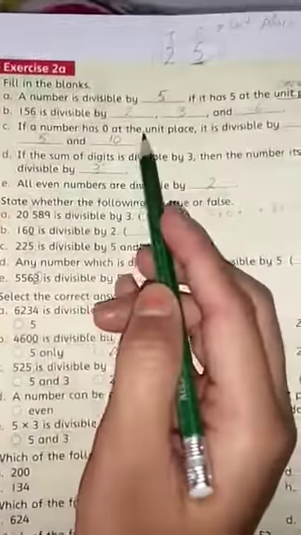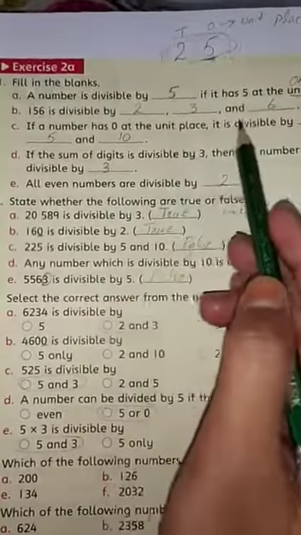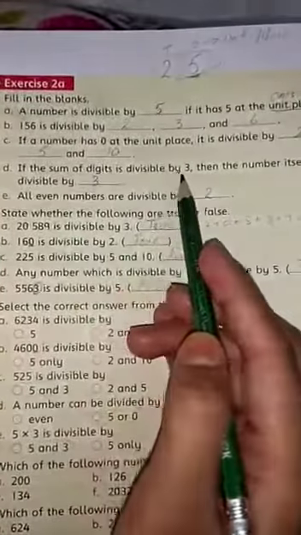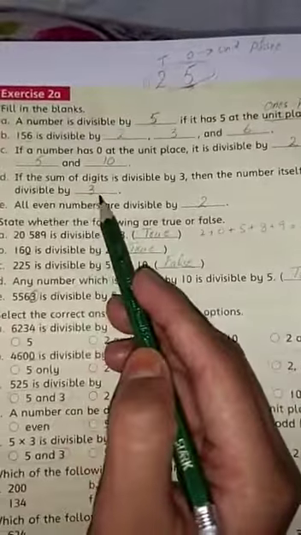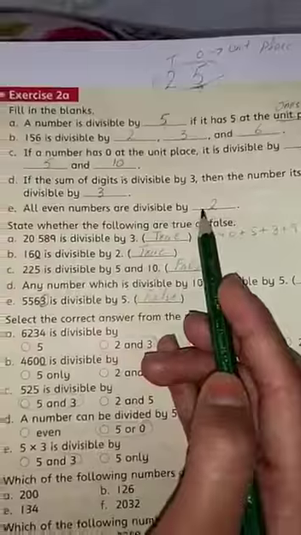C: If a number has 0 at the unit place, then according to rule numbers 1, 3 and 4, it is divisible by 2, 5 and 10. D: If the sum of digits is divisible by 3, then according to rule number 2, the number itself is divisible by 3. E: All even numbers are divisible by 2 according to rule number 1.